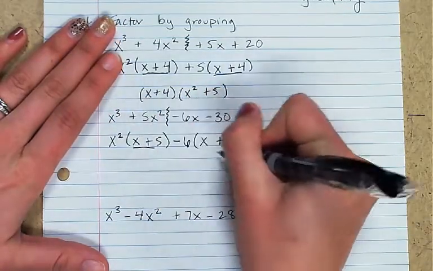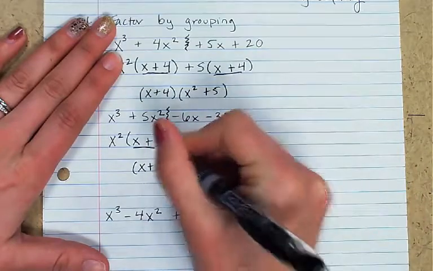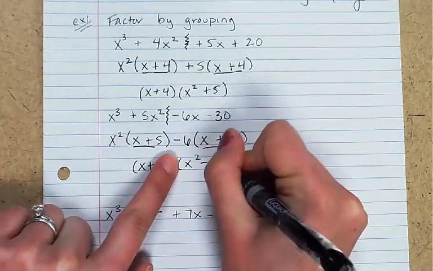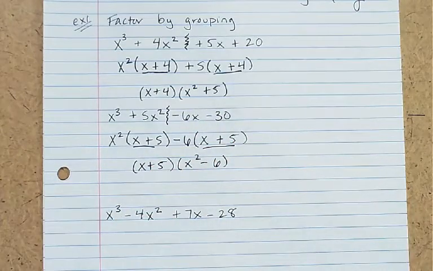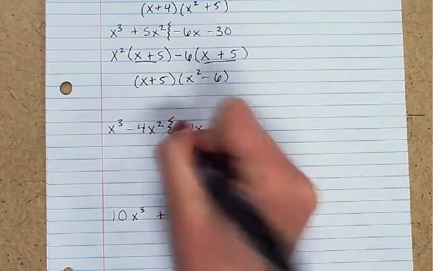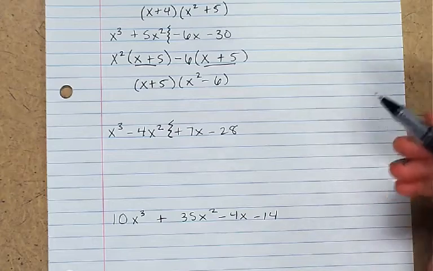So then these match again. So our factors are the x plus 5, the part that matches, and then our second factor is the part left over, x squared minus 6. I would say pause the video and see if you can do this one on your own.